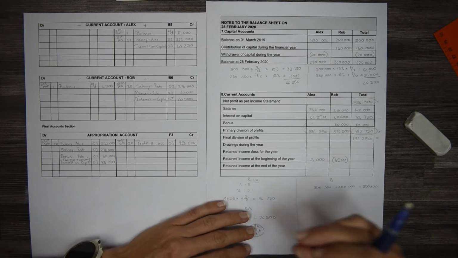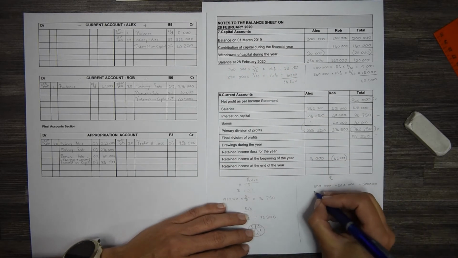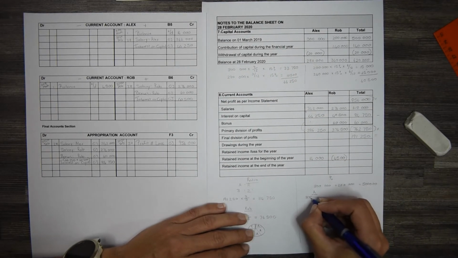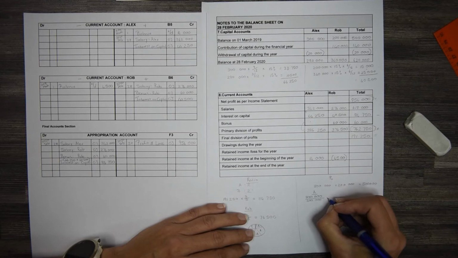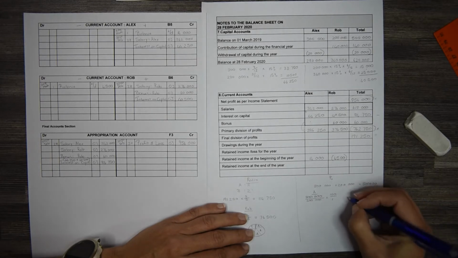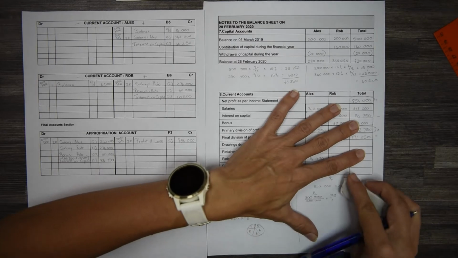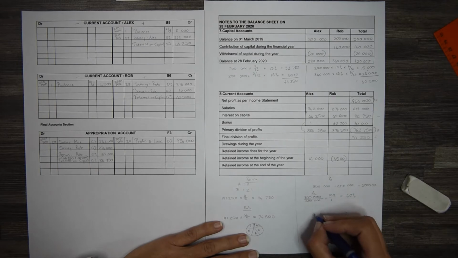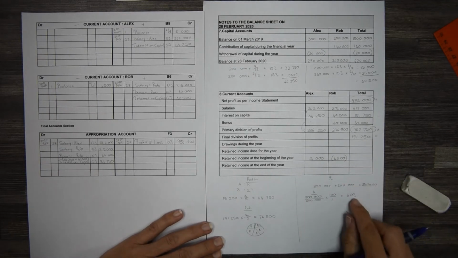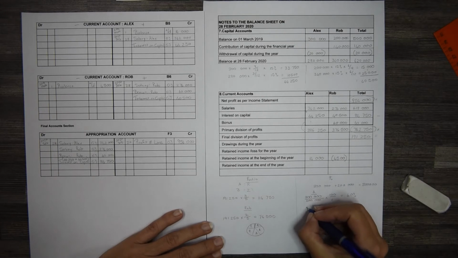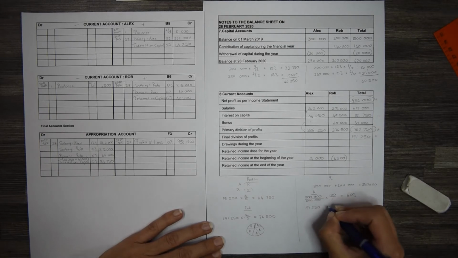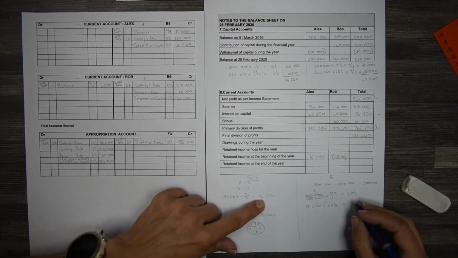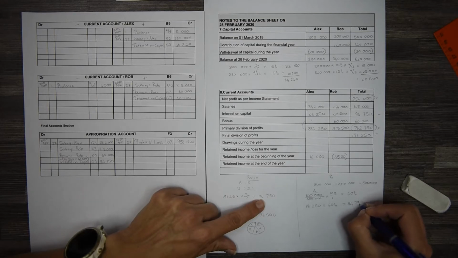So we calculate the percentage that each partner has. So Alex has 300,000 of that 500,000. So to calculate it as a percentage, I times it by 100 over 1. And that will give you 60%. So if I now calculate his actual value of money, I say the 191,250, and I times it by 60%, or 60 over 100, and that will also give me the 114,750.